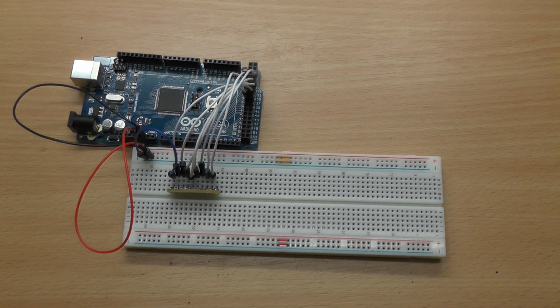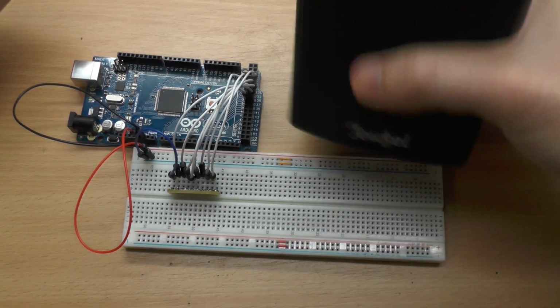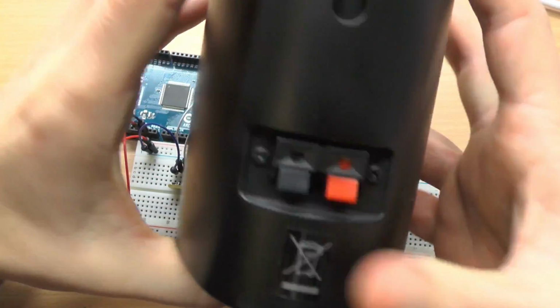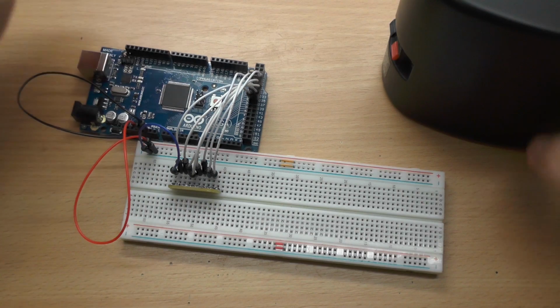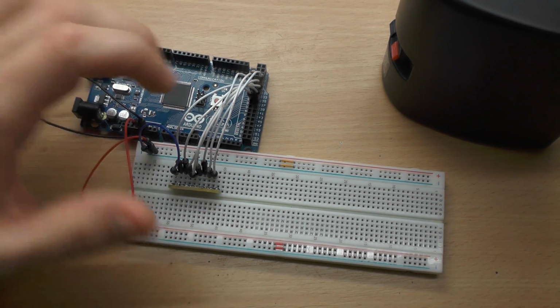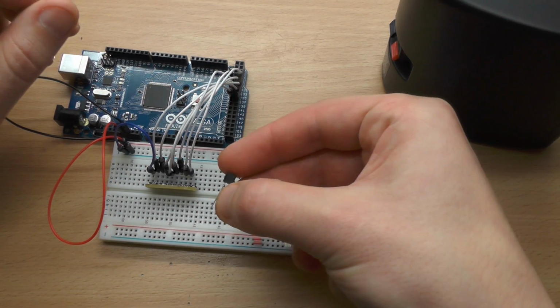Okay, now we need some amplification. We want to connect to this box here. It has 4 ohms, but I don't care. We will just connect it straight without any resistors. This is quite dangerous since you can blow up your transistors, but I will do it anyway, just for fun.